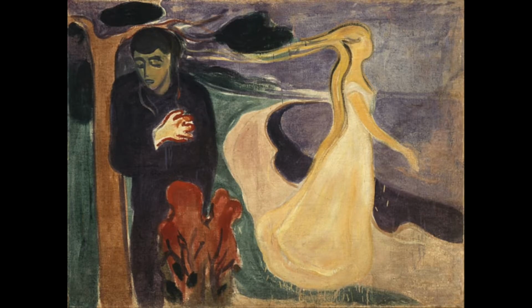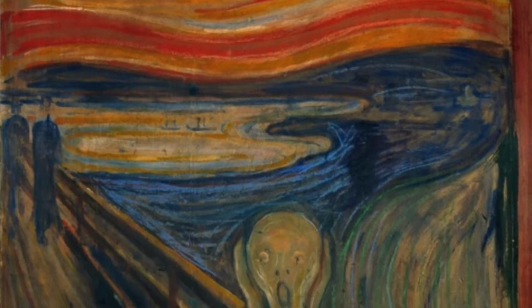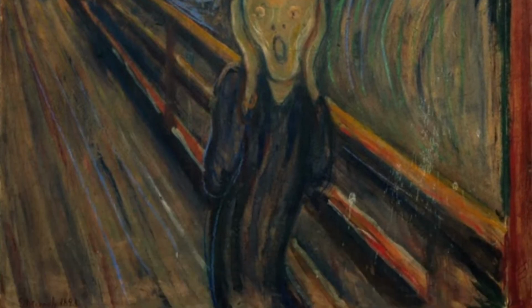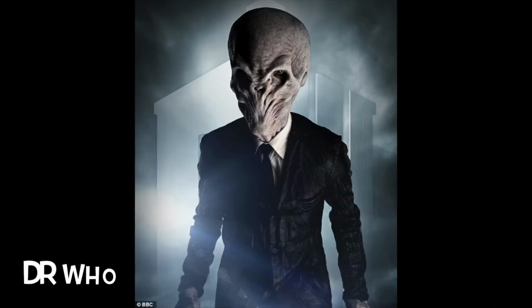He went to the Royal School of Art and Design, and this is where he learnt sculpturing and naturalistic painting. Munch's best-known painting, and one of the most famous paintings in the world, is called The Scream. It has since inspired many TV shows and movies and even an iPhone emoji.